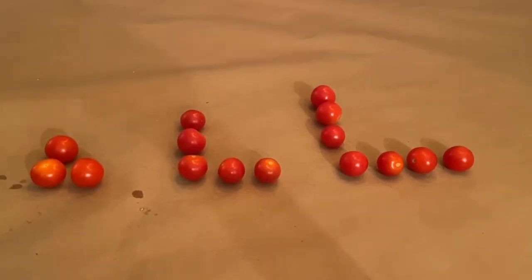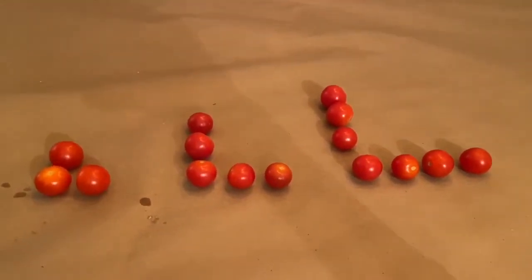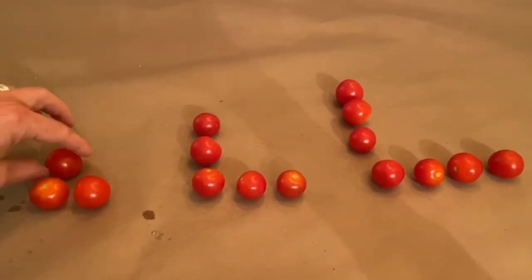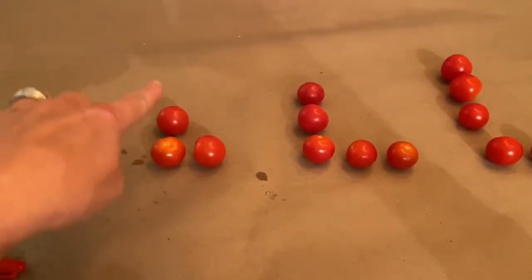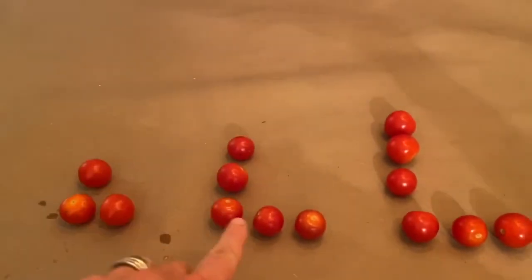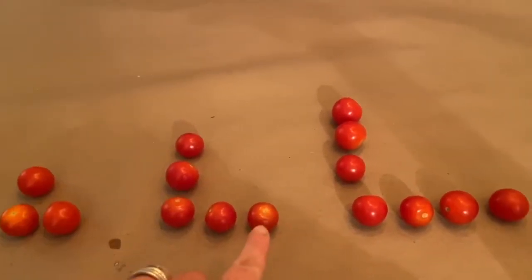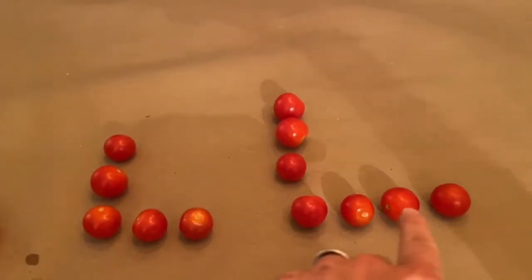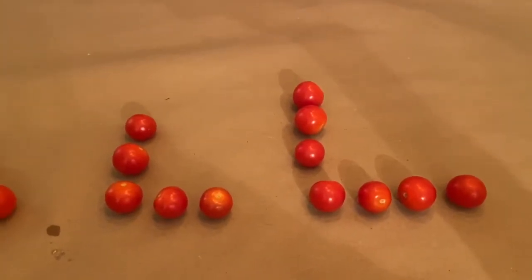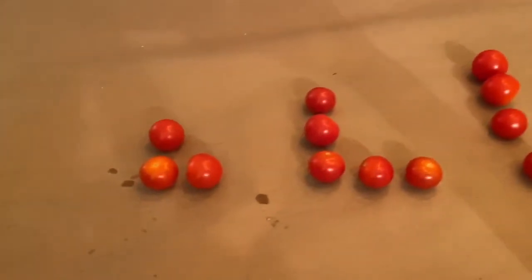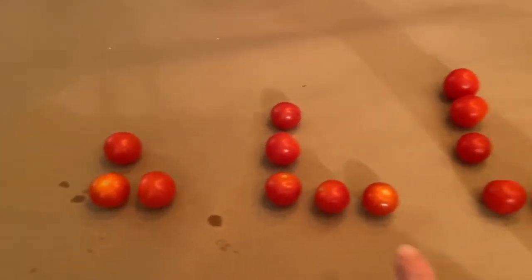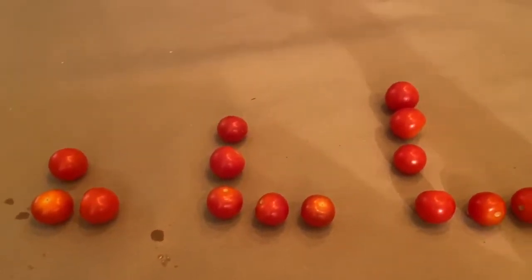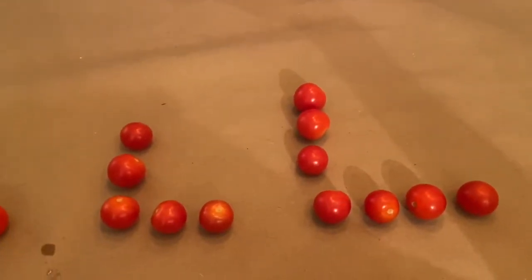So on my table, I have 3 shapes. I have one shape over here. It's a letter L. I've got shape number 2. It's a letter L. And I've got shape number 3. It's also a letter L. The only thing is that this is a small letter L. This is a medium letter L. And this is a large letter L.